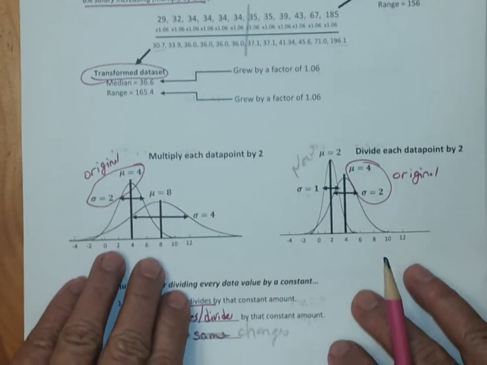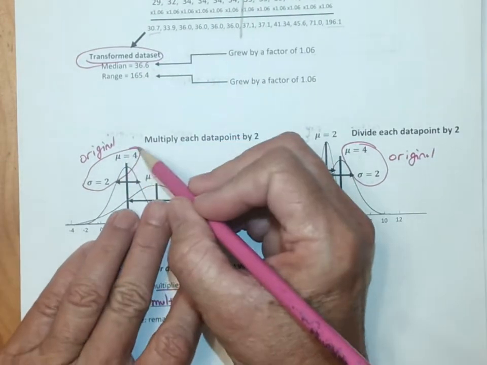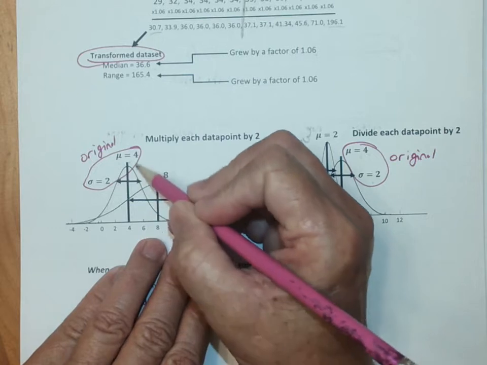And if we were to look at the shape of these, so here's my original data, this kind of sharp peak.